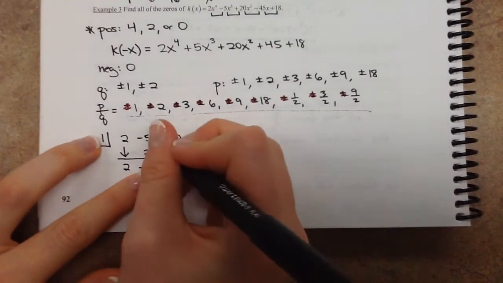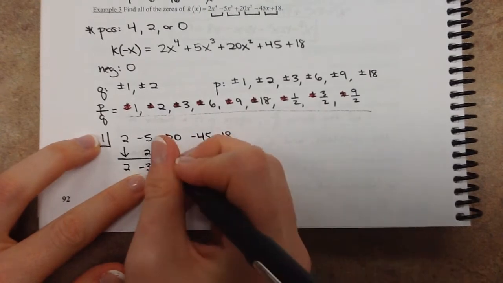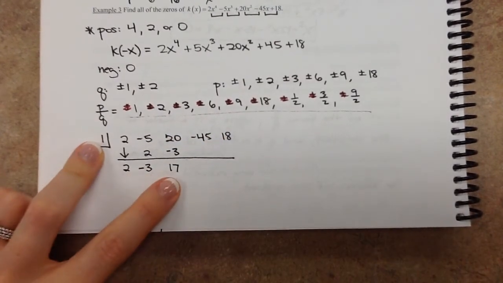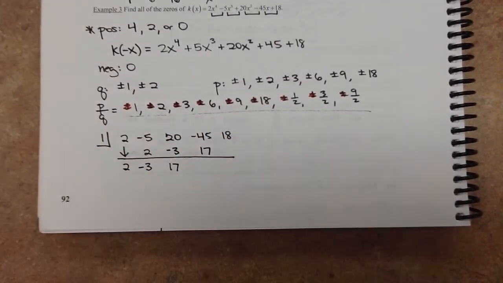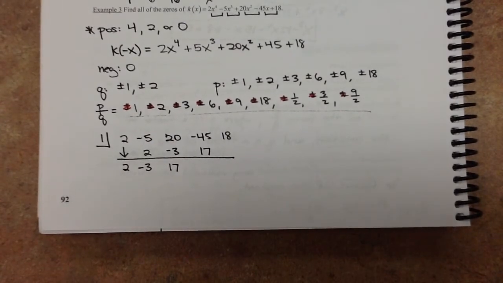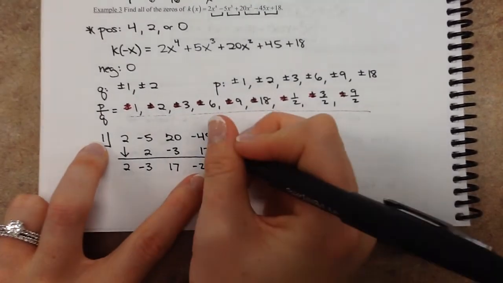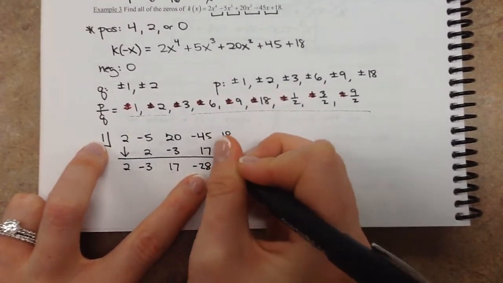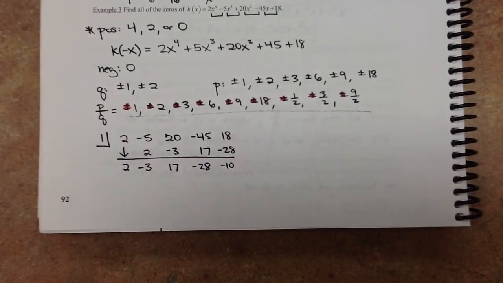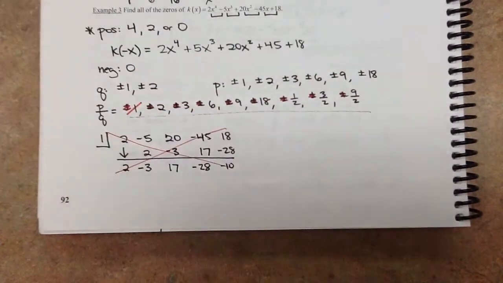So 1 times negative 3 is negative 3. This gives me 17. 1 times 17 is 17. Negative 45 and 17 gives me, I'm sorry, negative 28. And then multiply here, I get negative 28. So this is a negative 10, so this is not one of my zeros. So the 1 did not work out. All right, so 1's out.